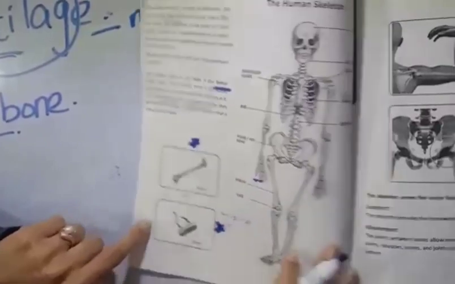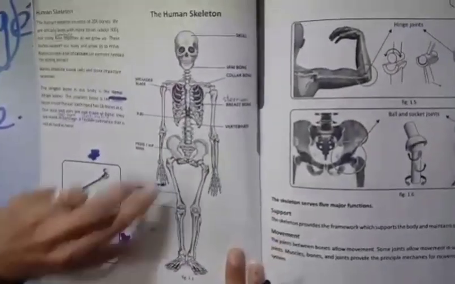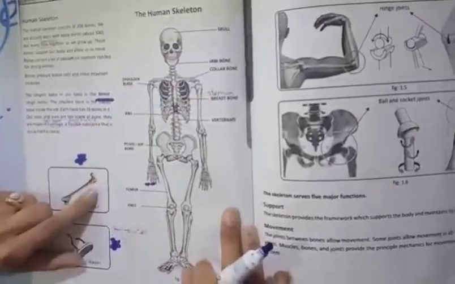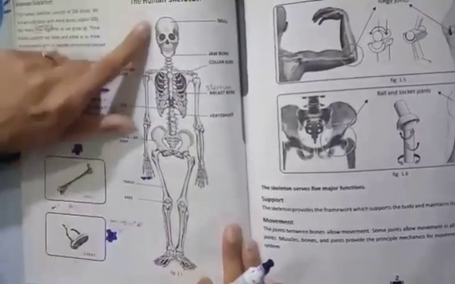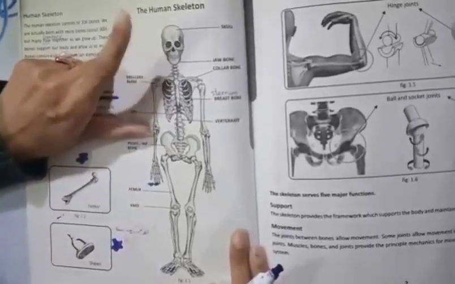Okay, so now I'm going to explain the human skeleton. This is very important. Now you can see our human skeleton consists of many parts, like number one, the skull.